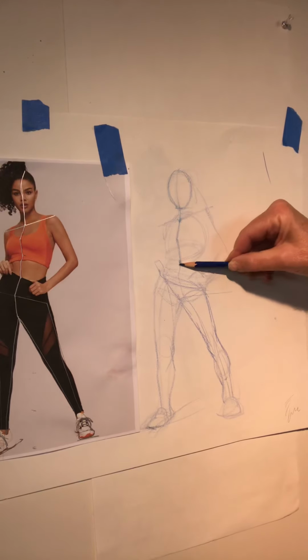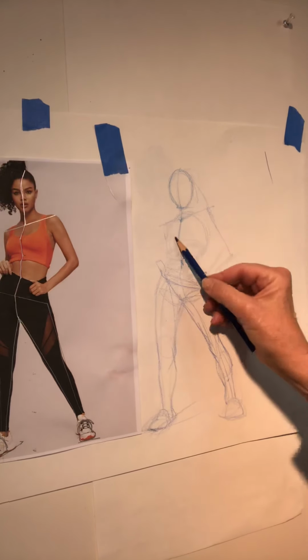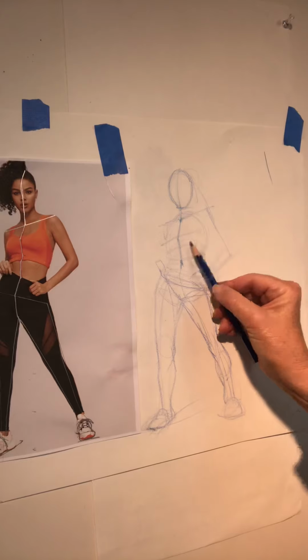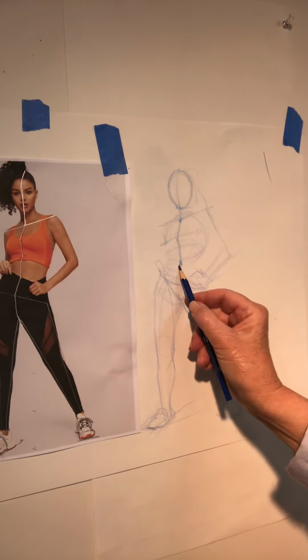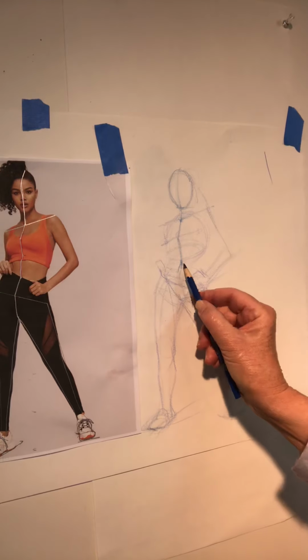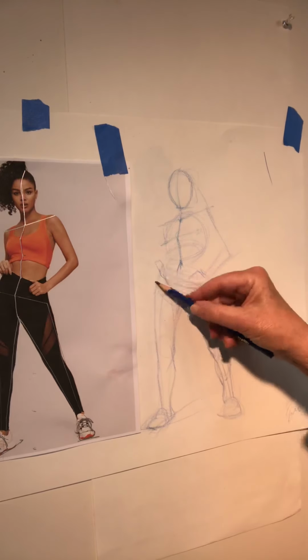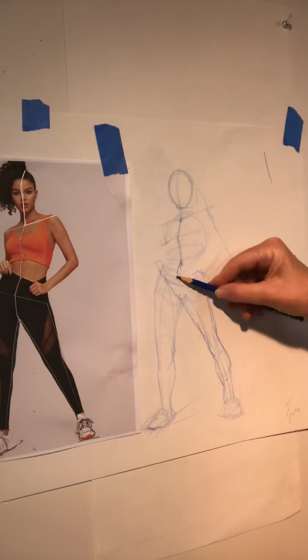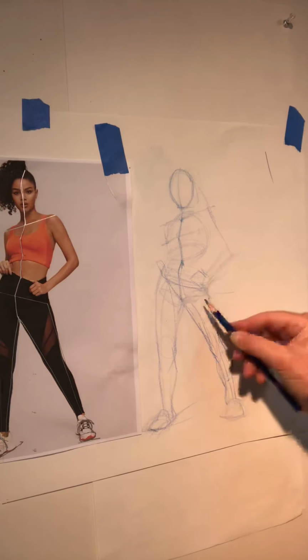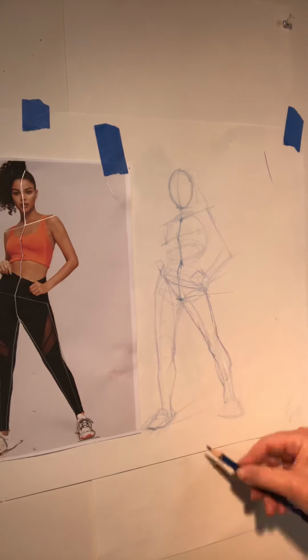It's your next landmark. Pit of the neck, nipples, navel. Now the stomach comes out a little bit. Even if you have a flat stomach, it still comes out because it's angled where to go with the pelvis. Down to the bottom of the pubic bone.